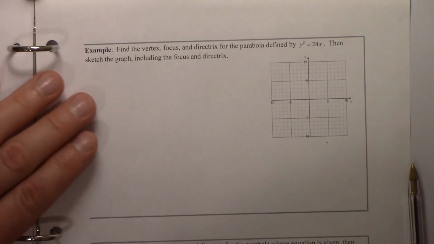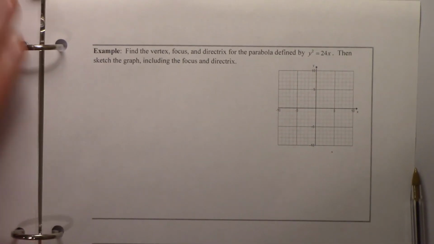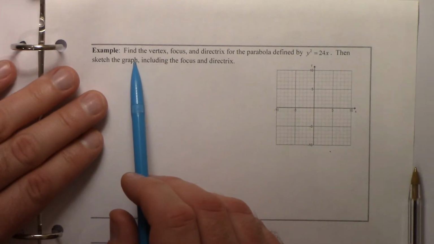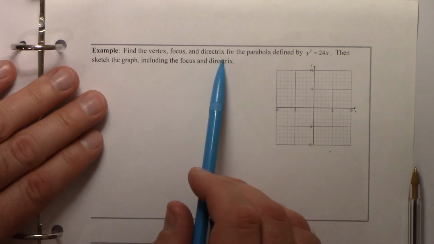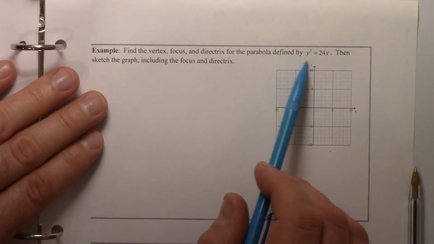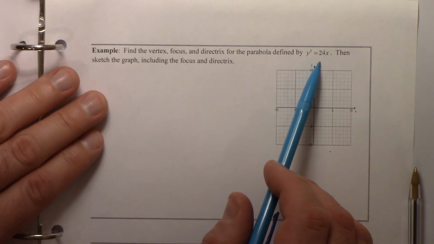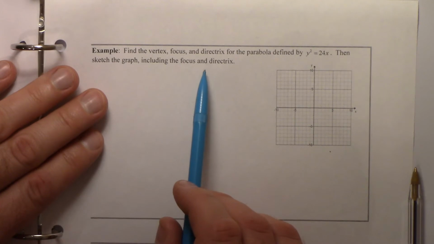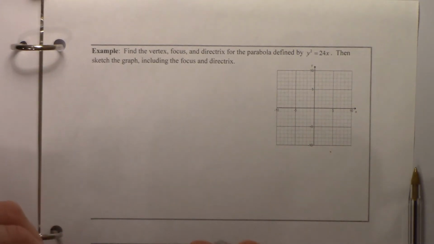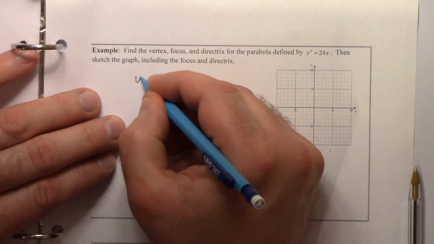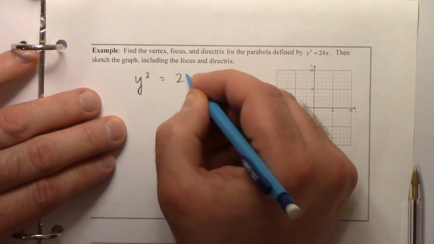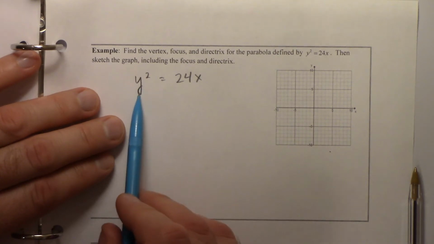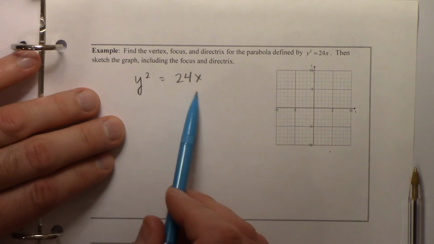So in this example, this is our first parabola example, and they're asking us to find the vertex, the focus, the directrix for the parabola defined by the equation y squared equals 24x. Then they want us to sketch the graph, including that focus and directrix. So we need to start with the equation itself, y squared equals 24x. Notice the squared term is on the left, the non-squared term is on the right.